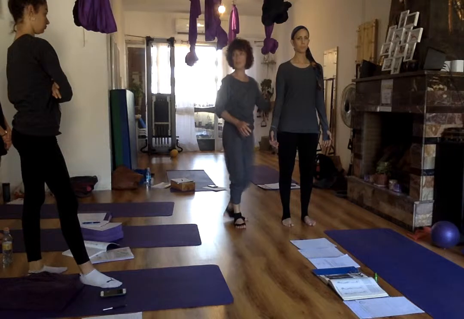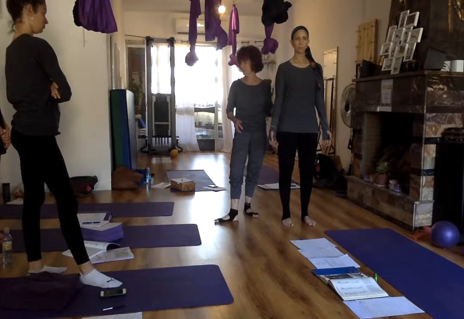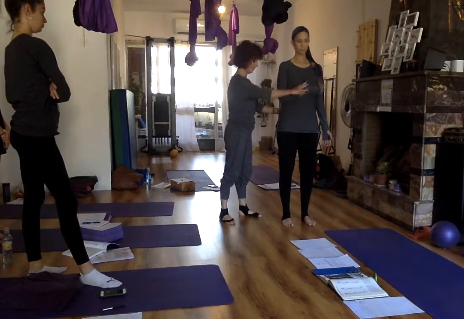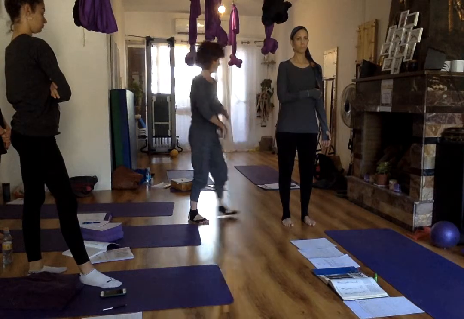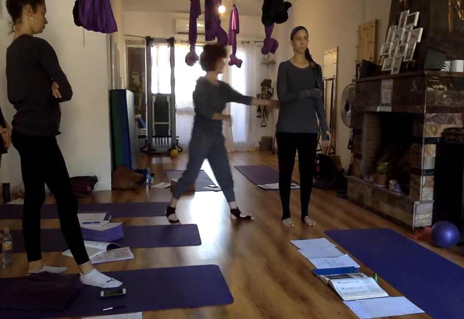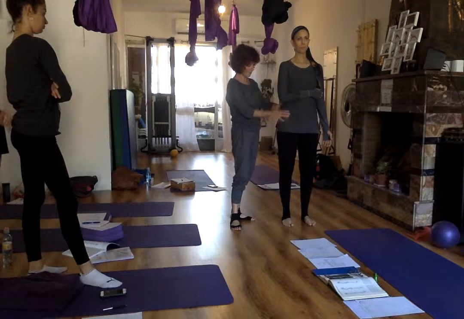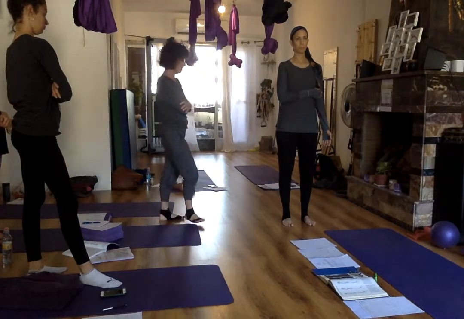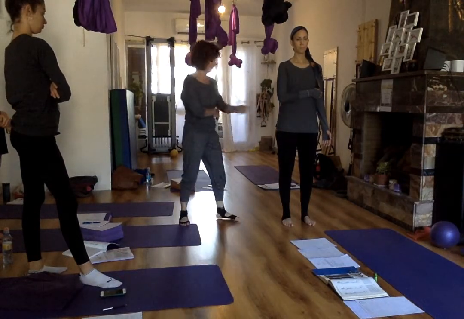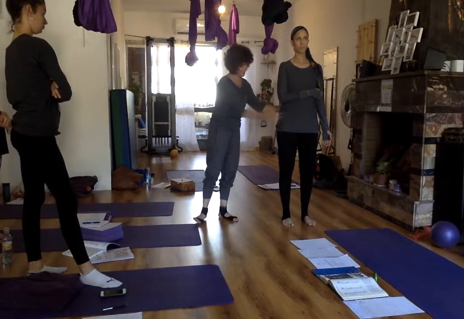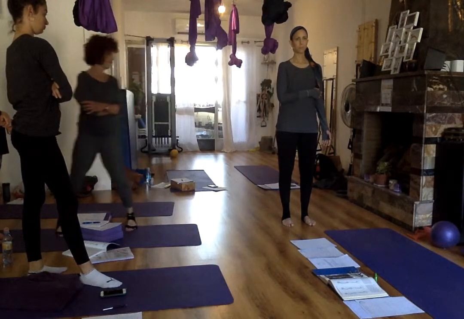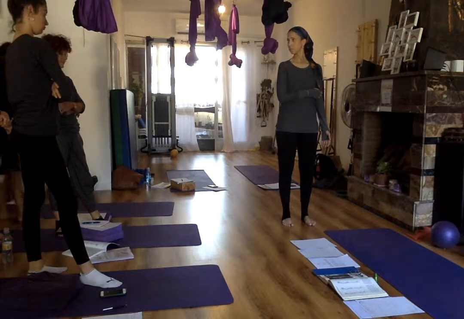A small lordosis. What can you see about the pelvis? What do you think about the pelvis? Slightly to the back? Oh, wait, anterior.